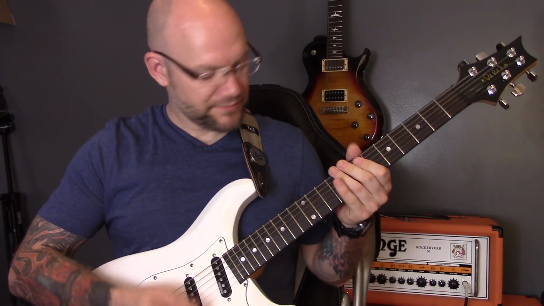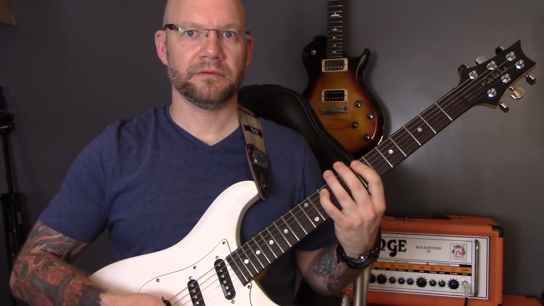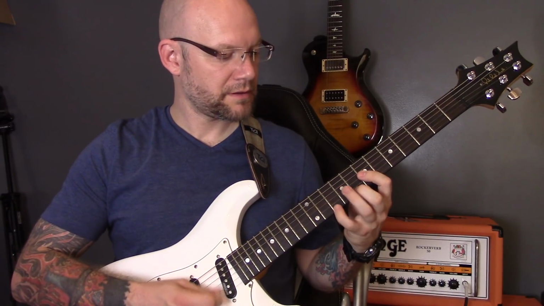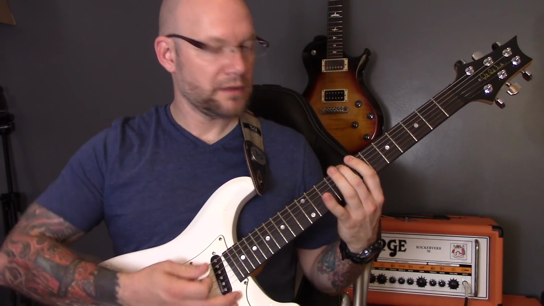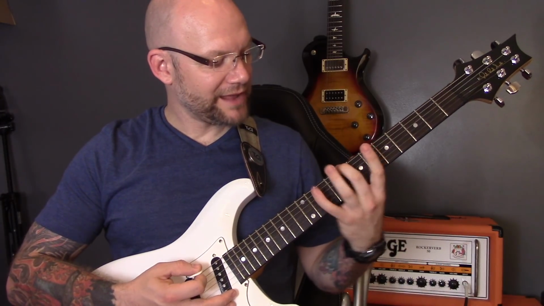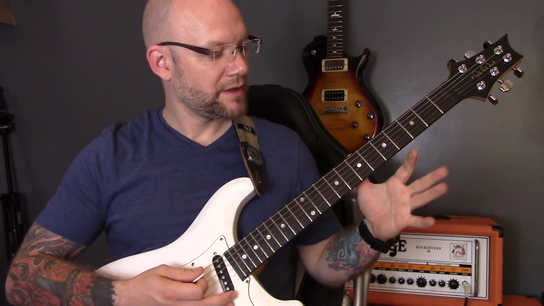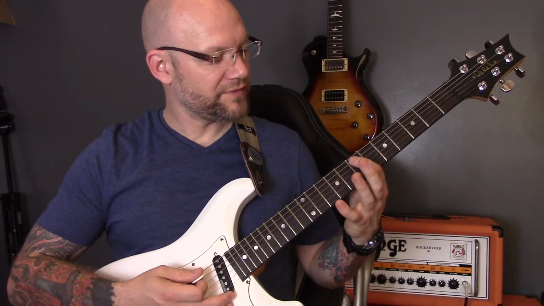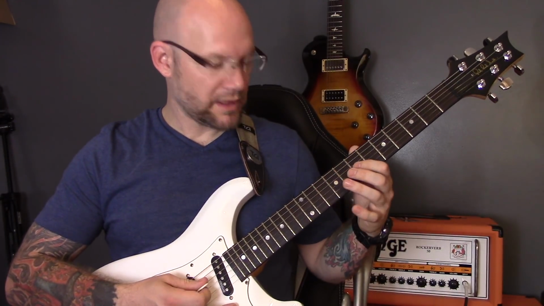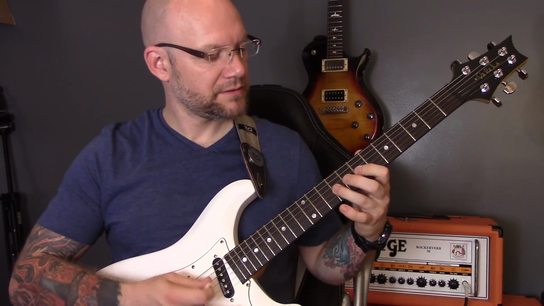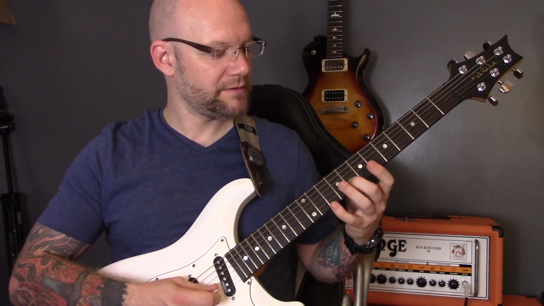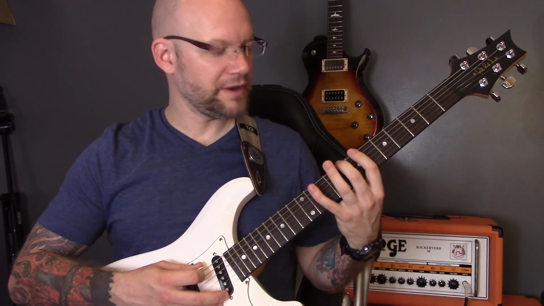So let's have a look at the major pentatonic. We're going to play a C major pentatonic. So this is the shape. So we're going to play 8 and 10 on the bottom string, 7 to 10 on the A string, and 7 to 10 on the D string, 7 to 9 on the G, and then 8 to 10 on the B, and 8 to 10 on the E. So slowly.